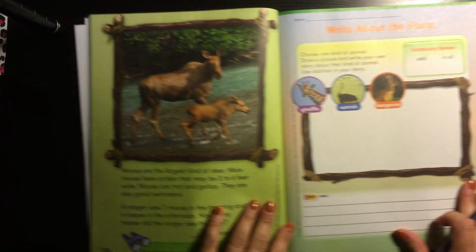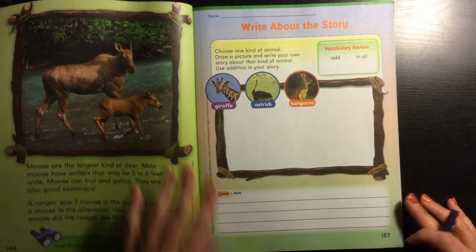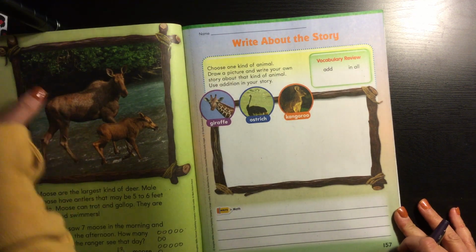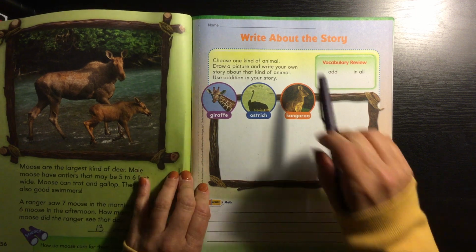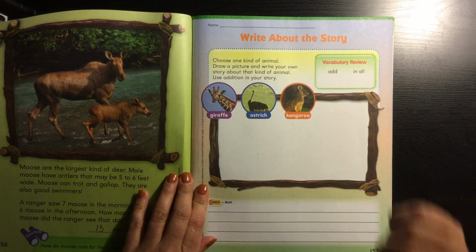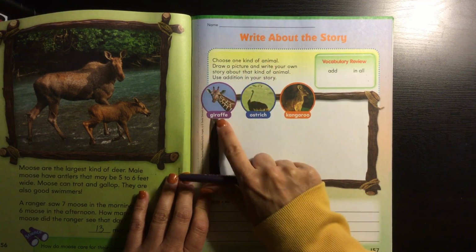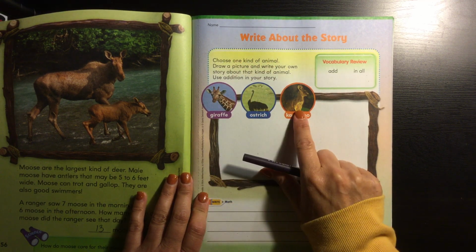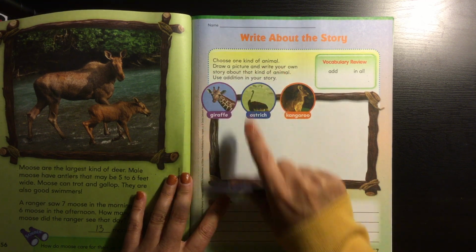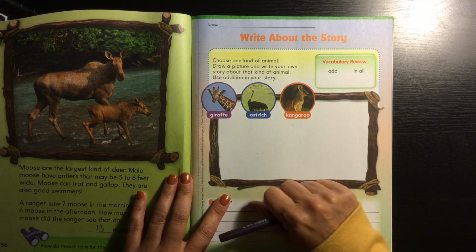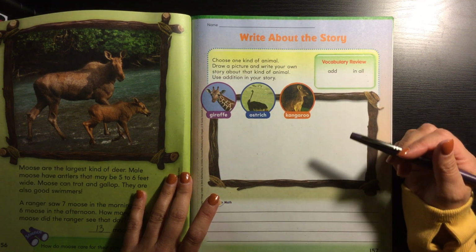All right, the last page you're going to do is very exciting because we are going to get to do a little bit of writing and a little bit of math all combined. So it says write about the story. So we're going to choose one kind of animal, a giraffe, an ostrich, or kangaroo. So you need to choose one kind. Then you're going to draw a picture and write your own story about that kind of animal. But you're being asked to use addition in your story.